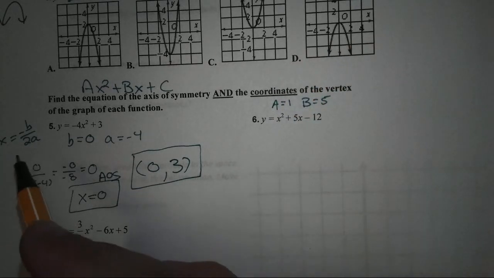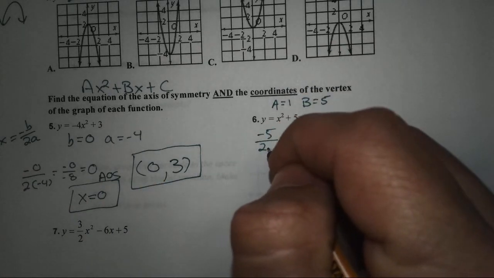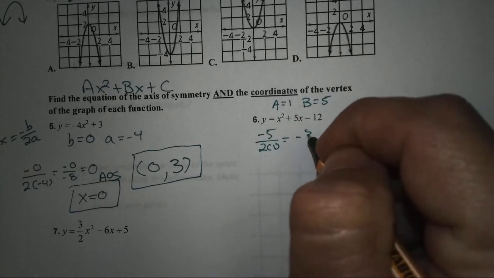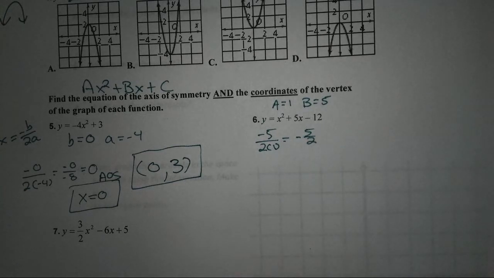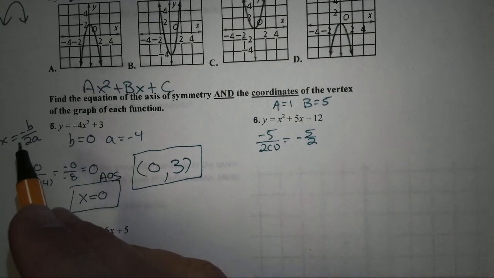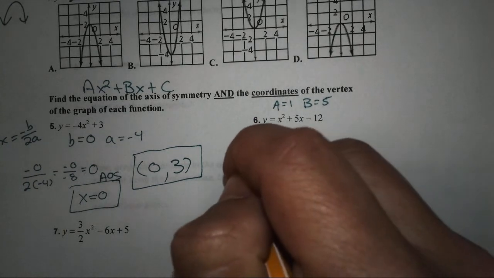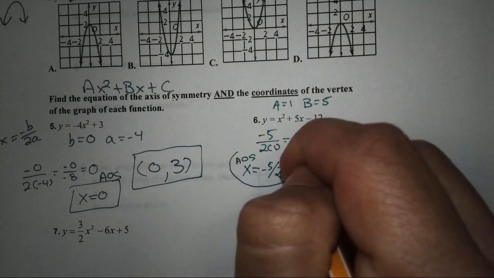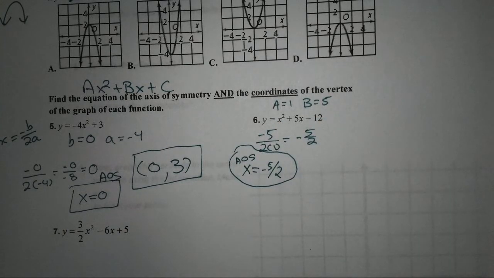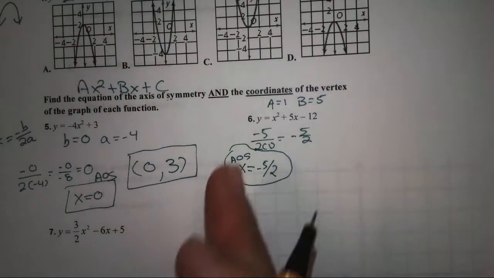So we use our vertex formula, negative b over 2a. So this is going to be negative 5 over 2 times 1, which gives us negative 5 halves. So we can now get the axis of symmetry, because that's what the x in the vertex gives you. So x equals negative 5 halves. That is your AOS, axis of symmetry. This is what would cut your parabola right down the middle, this vertical line.